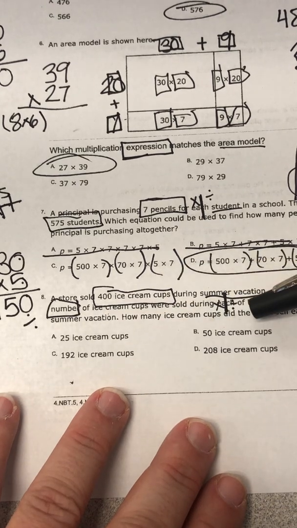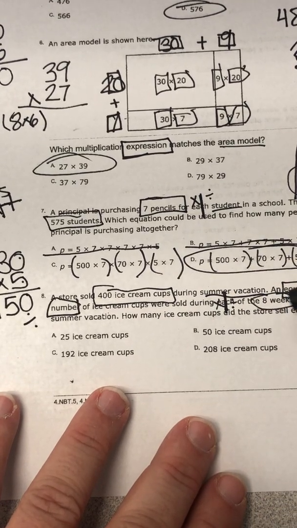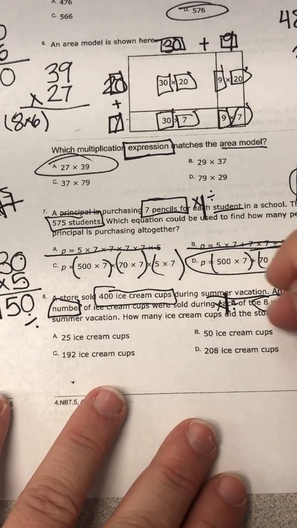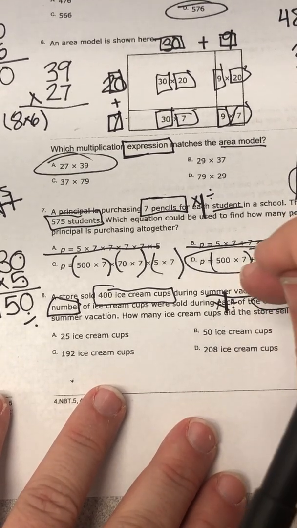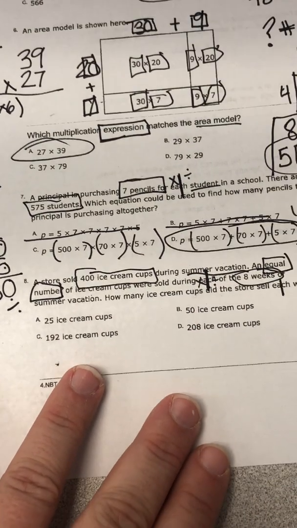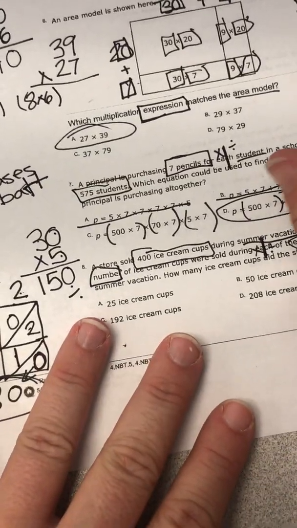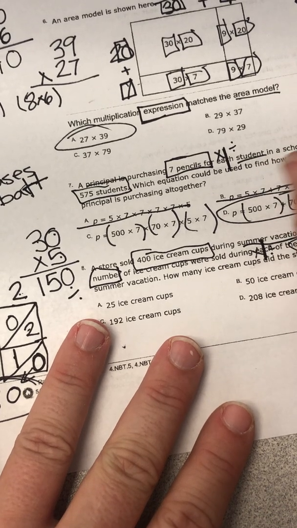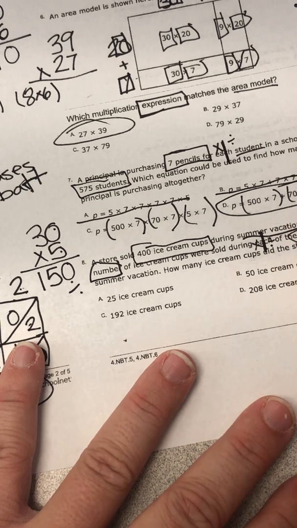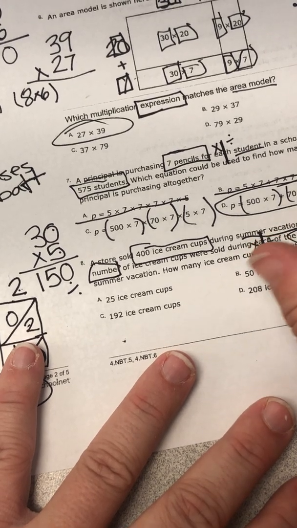How many ice cream cups did this store sell each week? Of the 8 weeks, they sold the same amount. So what do I need to do? Divide. When you see equal number, divide. So you're going to do 400 divided by 8.